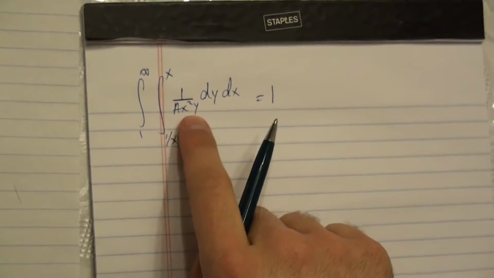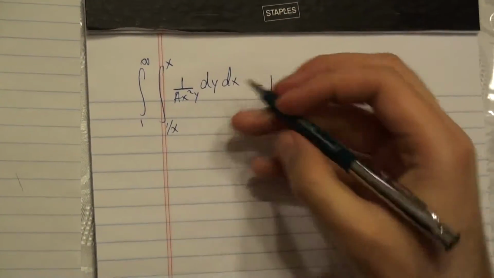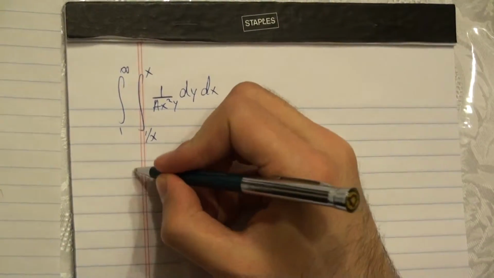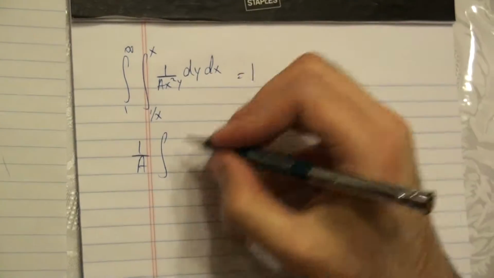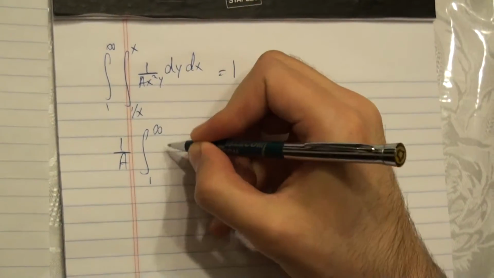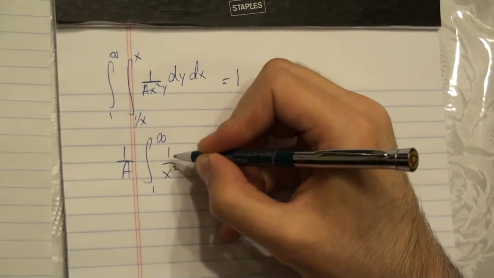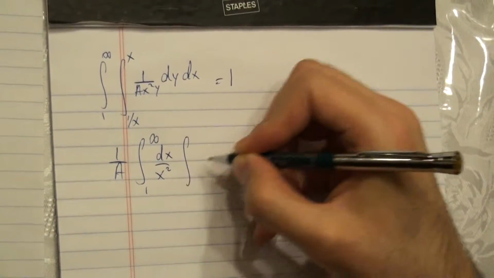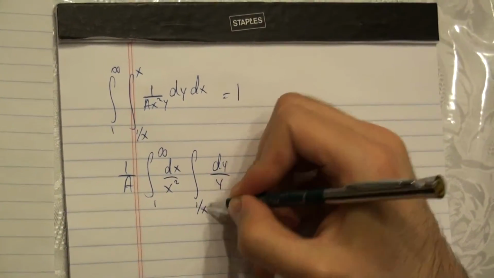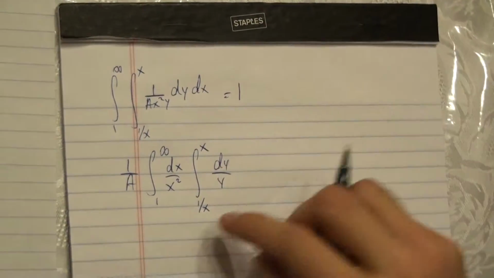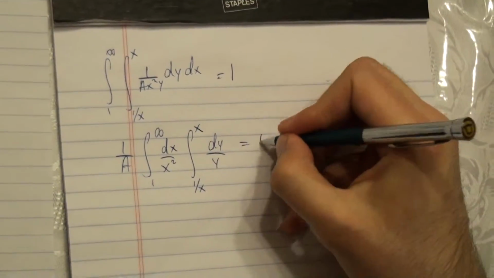Anything that doesn't have y we can take out as a constant. 1 over a we can totally take out as a constant. The x part we can put in the x integral from 1 to infinity, so it's 1 over x squared dx. And all we have now is dy over y from 1 over x to x. And this has to be equal to 1.